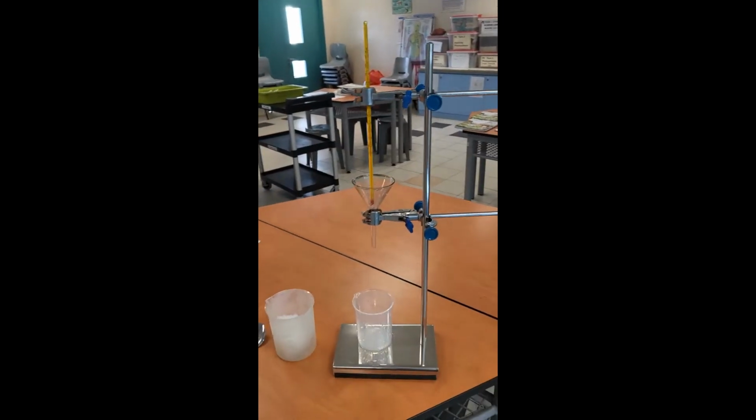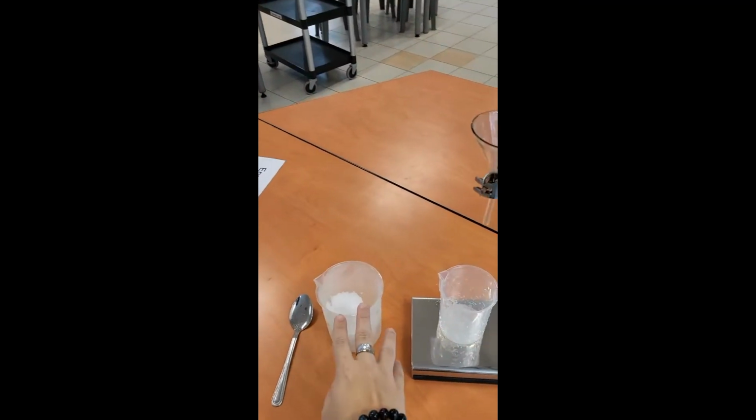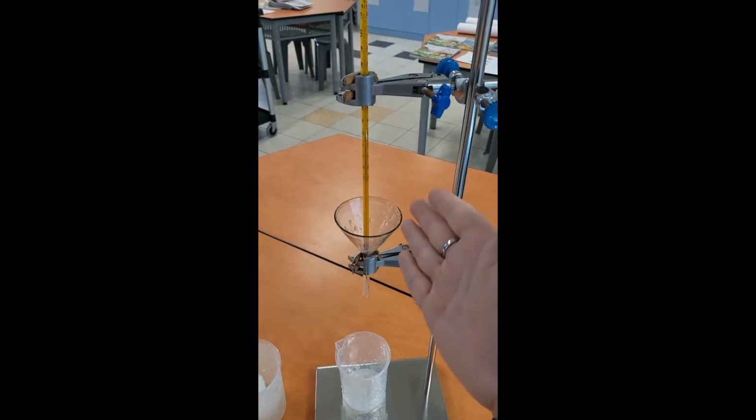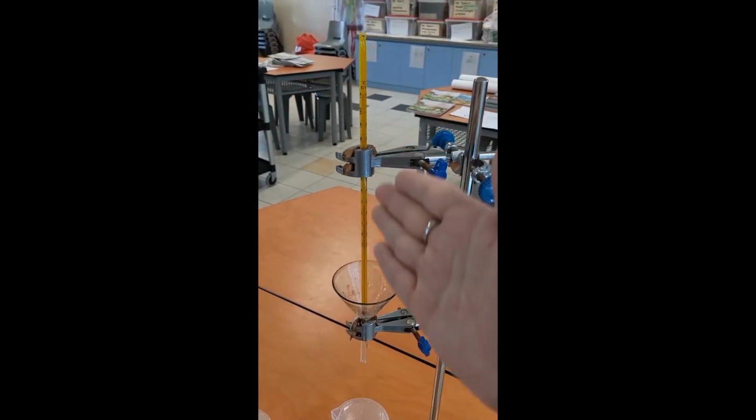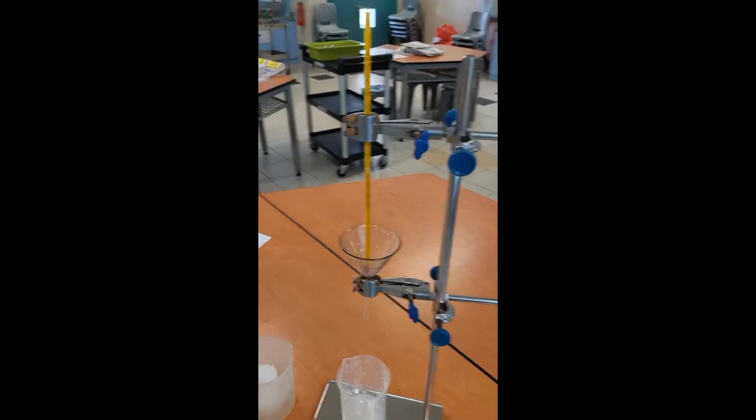Good morning, students. Today we're going to look at experiment 3.1, where we'll be looking at the phenomenon of melting of ice. So let's take a look at what is required for this experiment. If you look over here, we actually have a spoon, crushed ice, a glass funnel. This yellow stick is your laboratory thermometer and your retort stand.